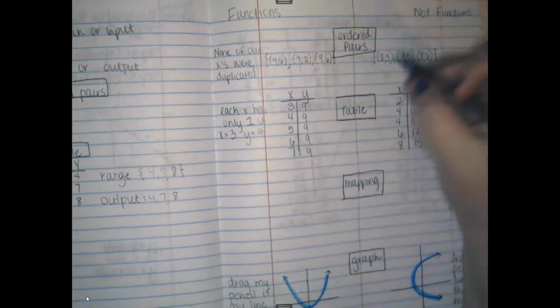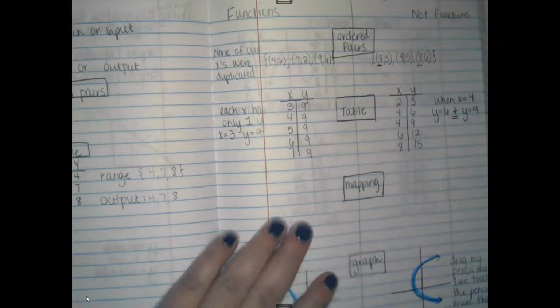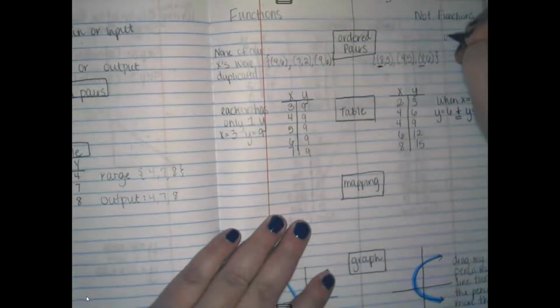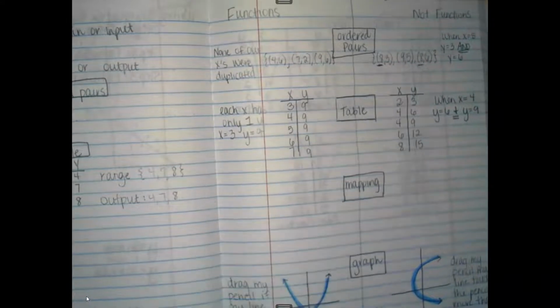Versus on the other side, which are non-functions, I can see here that there's an 8 and there's an 8. So I'm going to put that when x equals 8, y equals 3, and y equals 6. And that's not okay. We want our x to only have one y that it can go with. All right, so that's how we do ordered pairs.